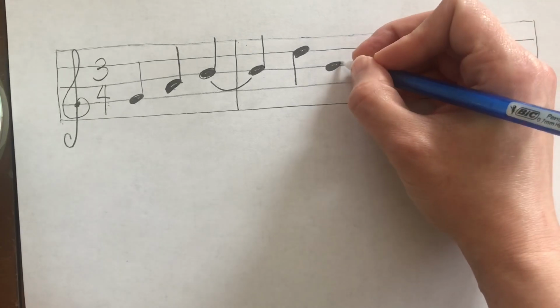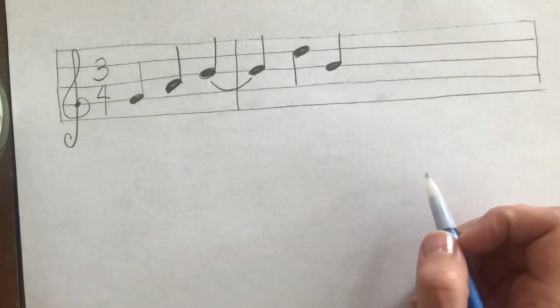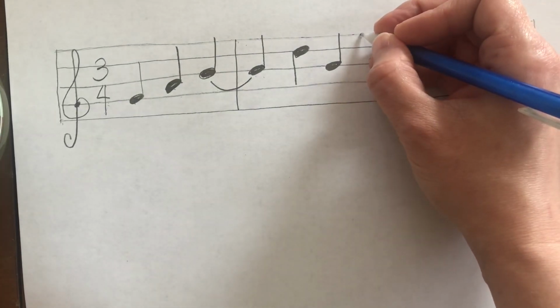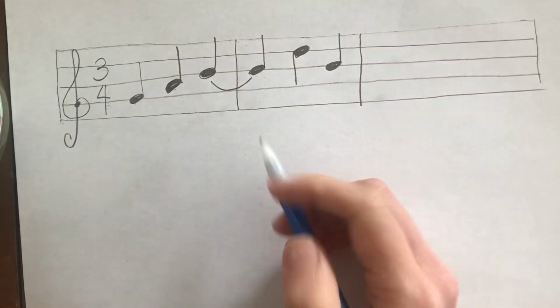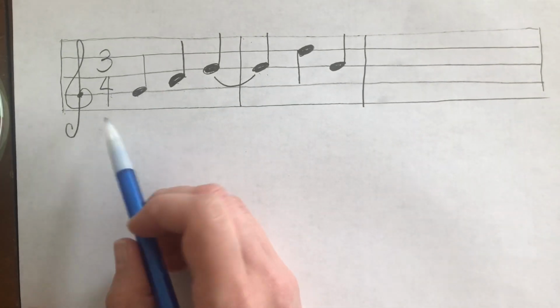and then now we have 1, 2, 3 notes, so we have to put a bar line because we cannot have more than 3 beats in one measure when we have 3/4 time.